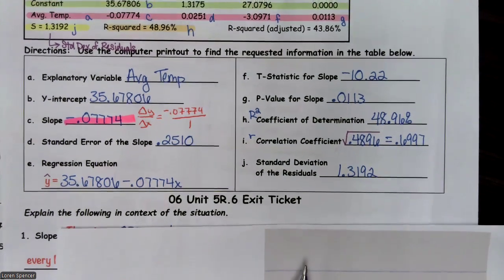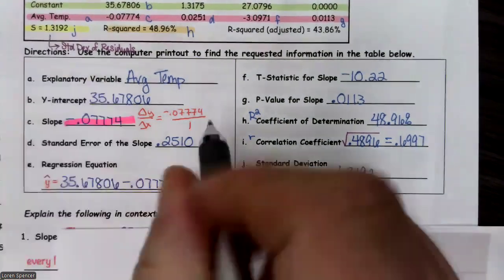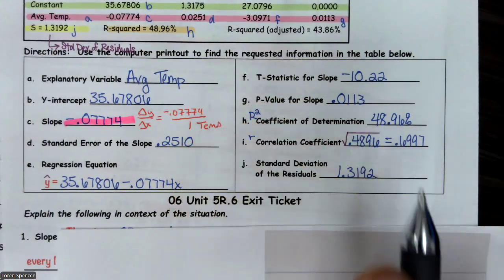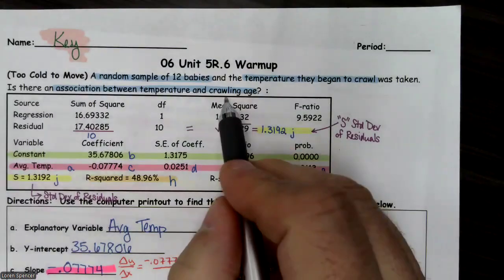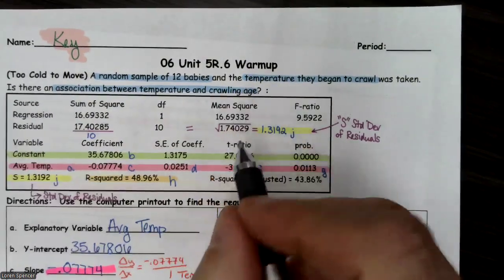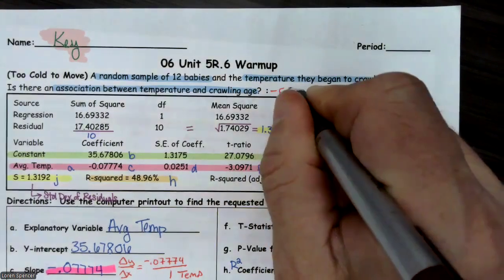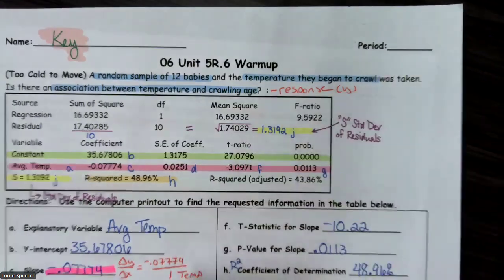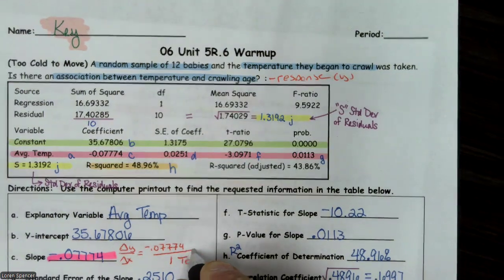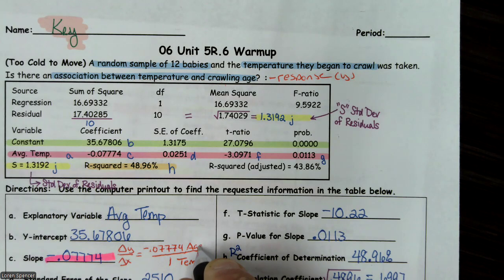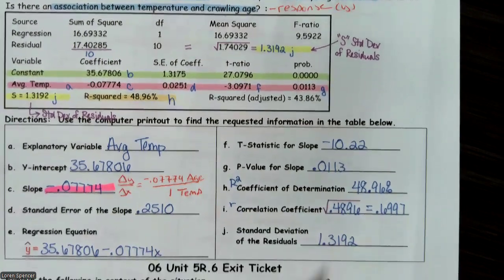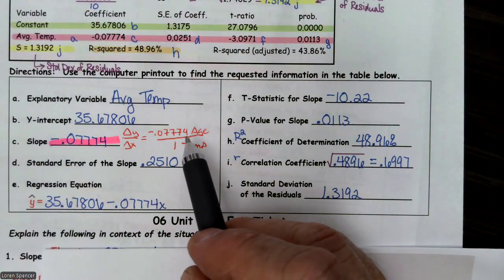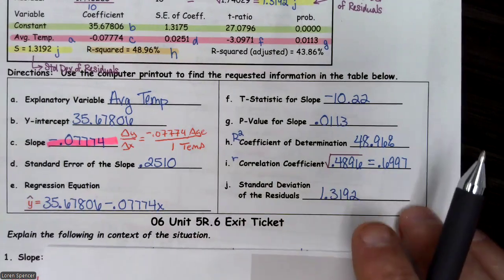Now, what was our explanatory variable? Our explanatory variable was temperature. And in the warm up, we said that the y was crawling age. We said that this was our response, and that was our y. So it's crawling age over temperature. That's our fraction, and once we have it written like that, it's pretty easy for us to go ahead and use the sentence stem.